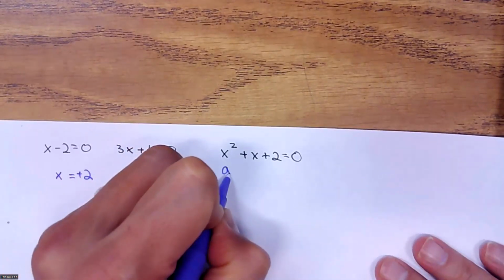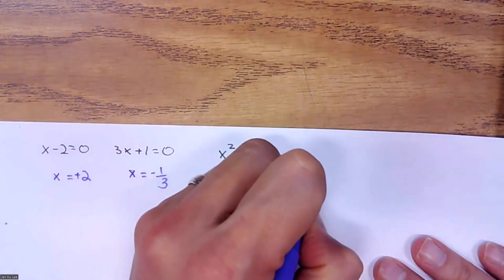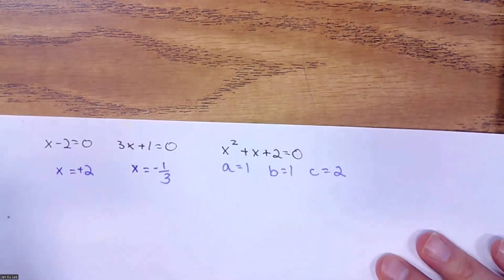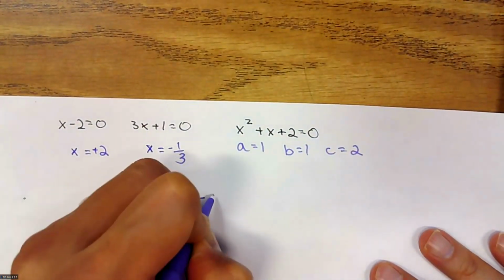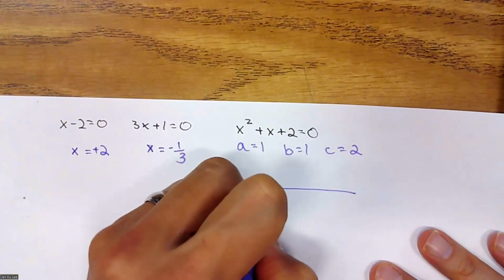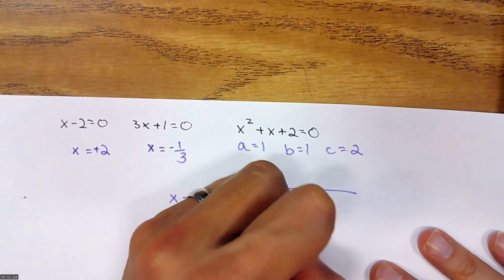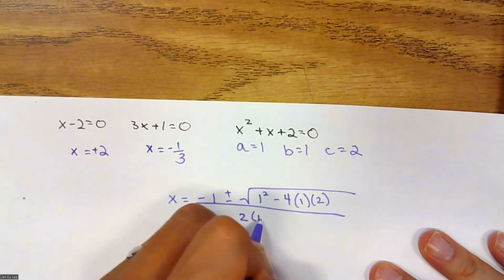And here I need my quadratic formula again. So x equals negative 1 plus or minus square root b squared minus 4ac all over 2a.